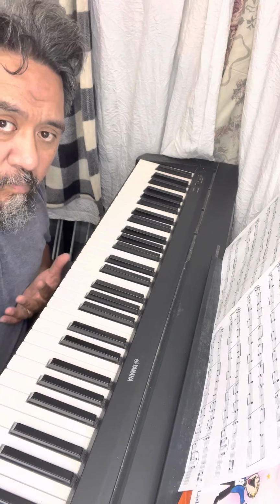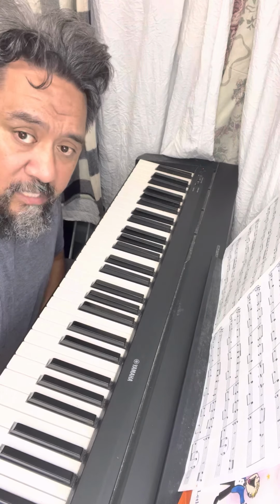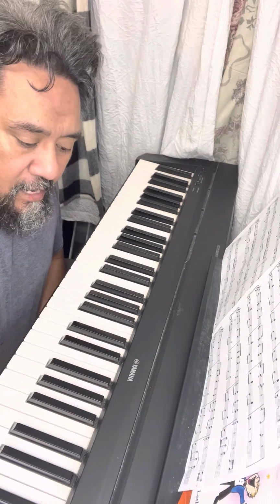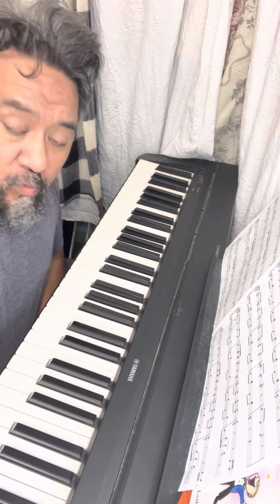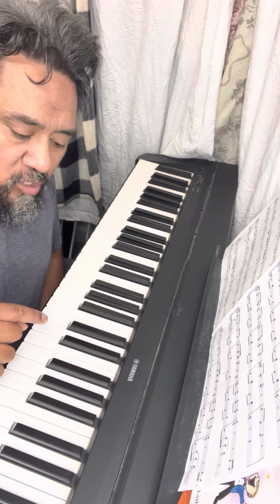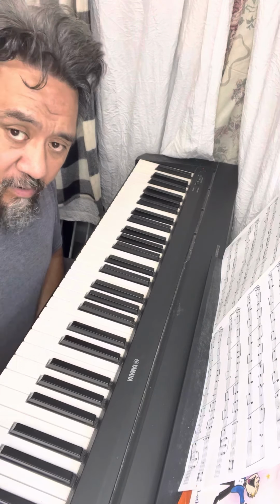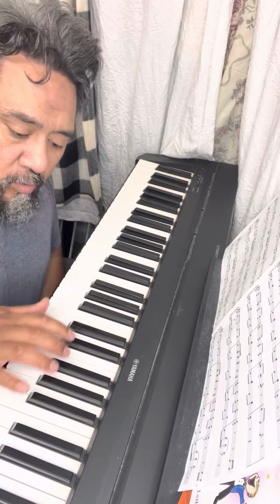So the first step is just understanding triads. And really quickly, the simple way to learn major triads is to first find middle C. Even if you don't know anything about the piano, you can see there are groups of black keys, in groups of 3 and 2 and 3 and 2.